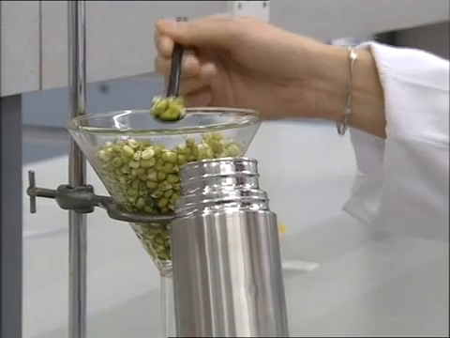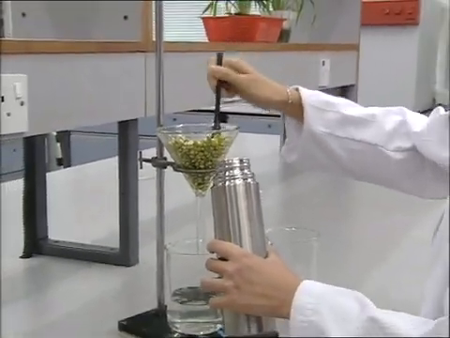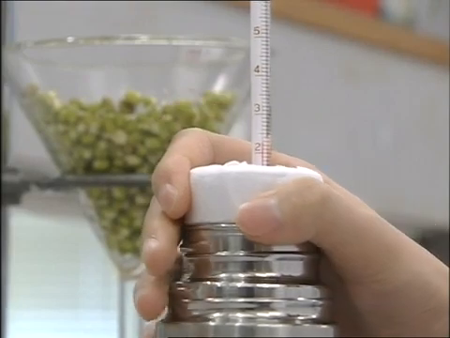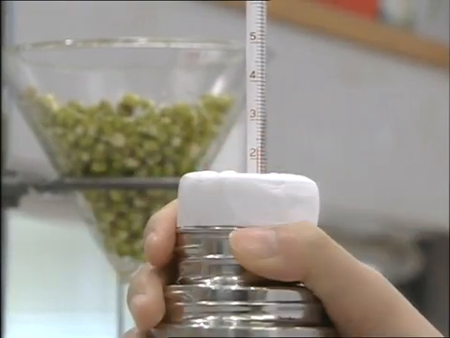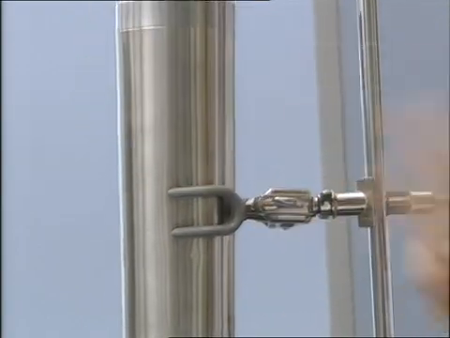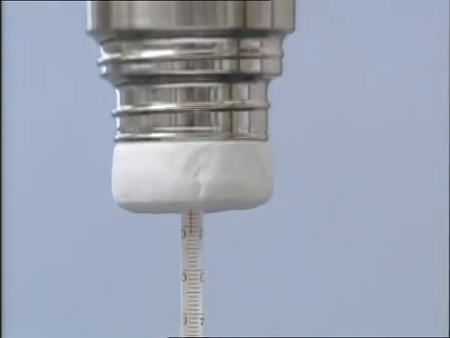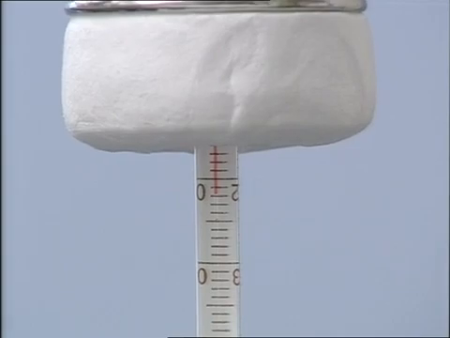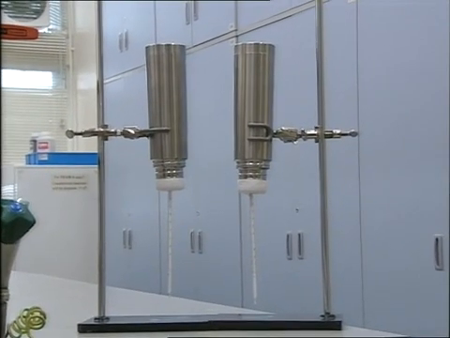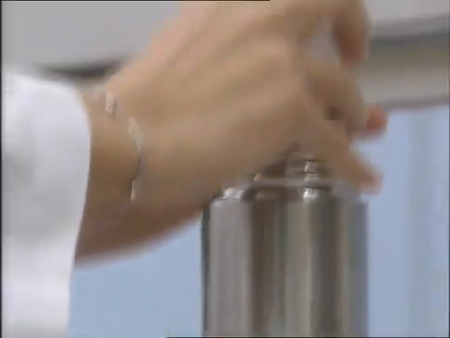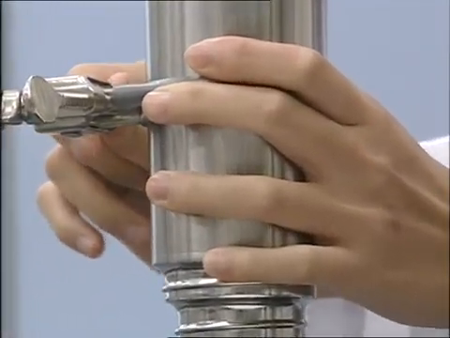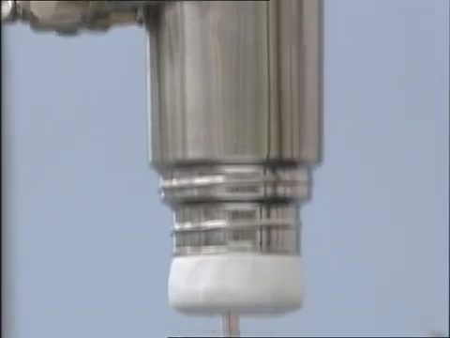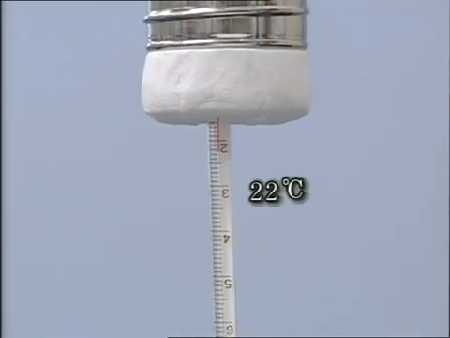Fill a thermos flask with sterilized seeds. Insert a thermometer into the mass of seeds and fix it with a cotton ball. Seal the thermos flask and place it upside down on a frame. Record the initial temperature. Prepare a control using seeds killed by boiling. Record the initial temperature.